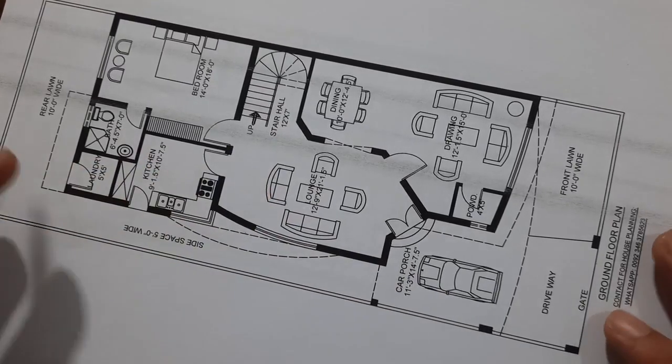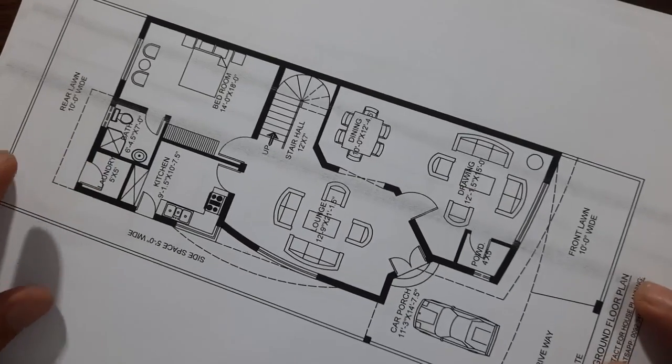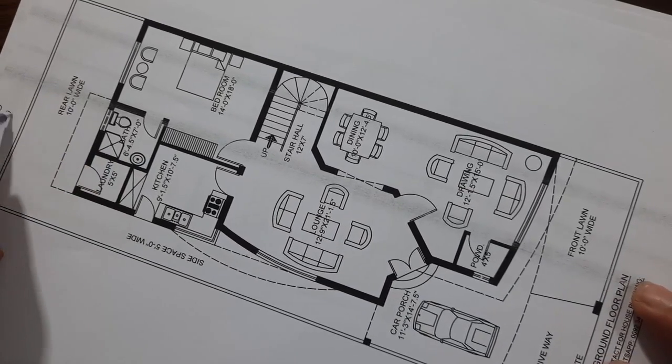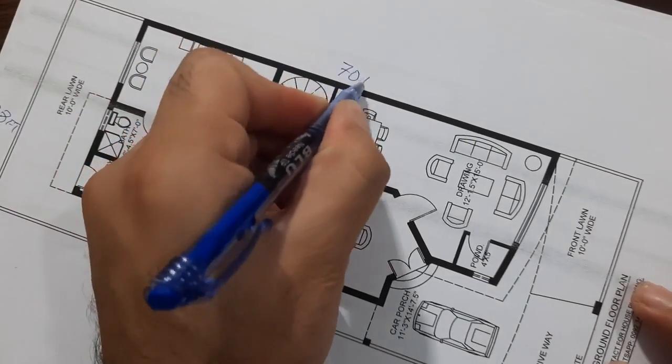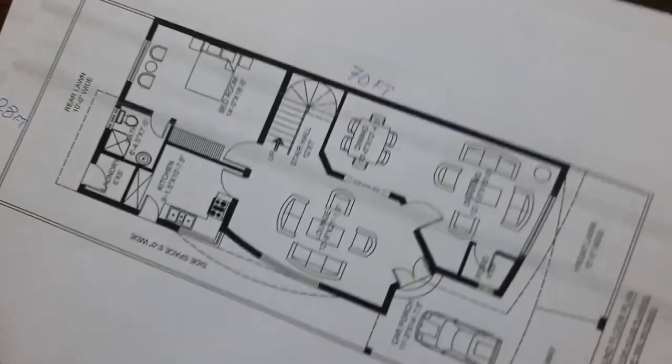In this short video lecture, I will guide you through a house plan with dimensions of 28 feet by 70 feet. I designed this house plan for one of my clients.